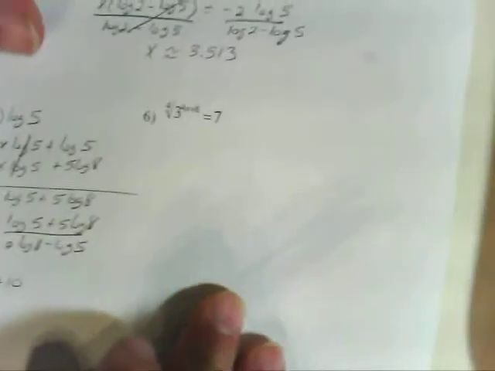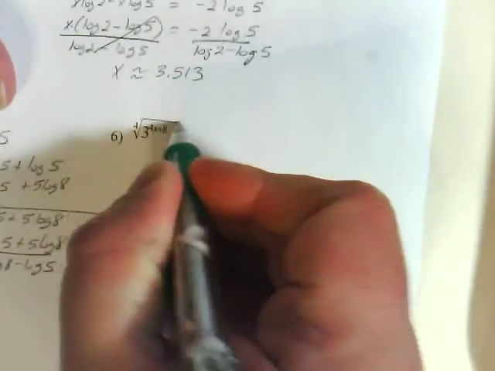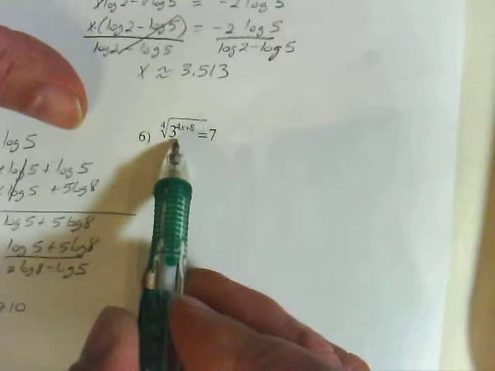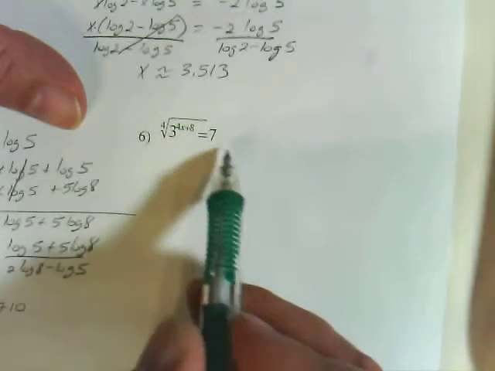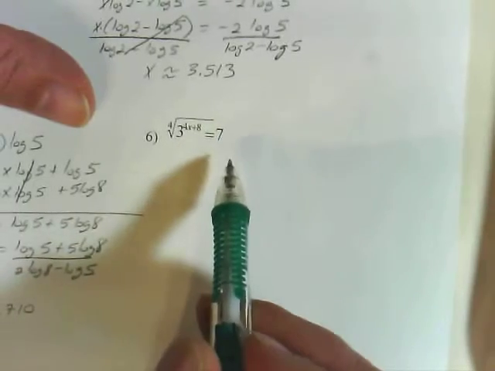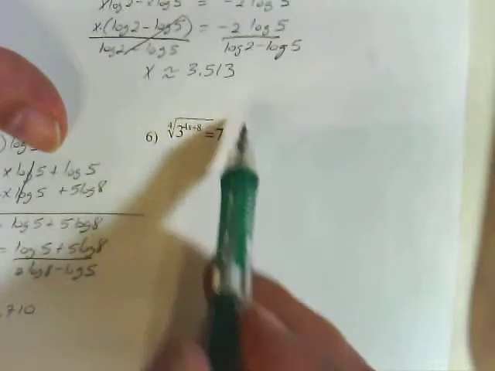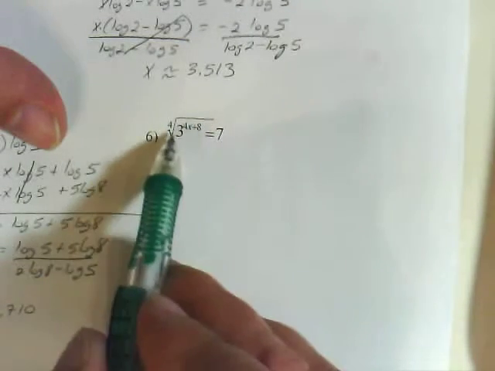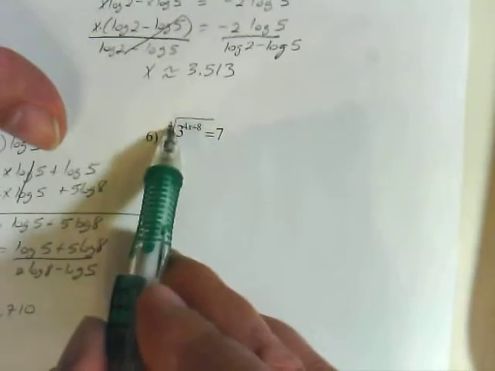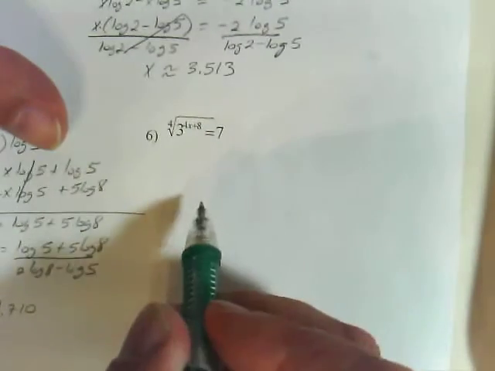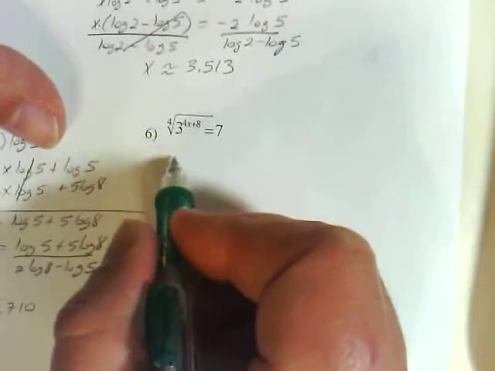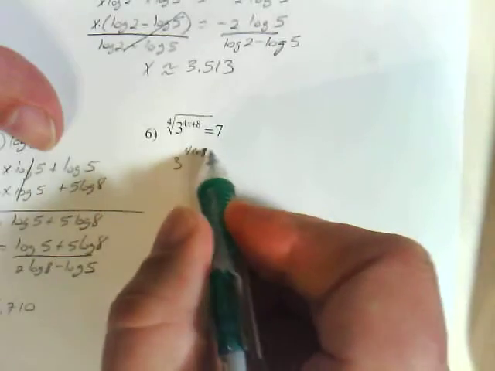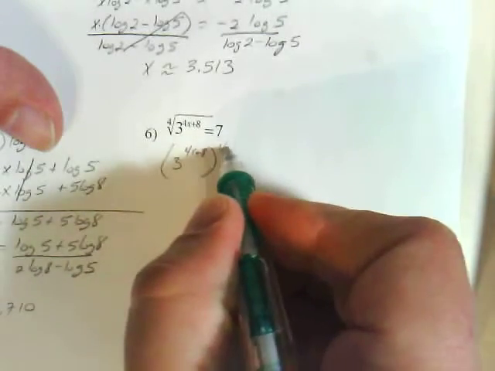All right, last problem. Let's see. We have the fourth root of 3 to the 4x plus 8 is equal to 7. I have a couple of choices here. I can either take both sides to the fourth power, and that will take the 7 to this huge number. But I do notice that that 4 and that 8 are divisible by 4, so I'll opt for another choice. And don't forget, this is the same thing as writing 3 to the 4x plus 8, all to the 1/4 power.